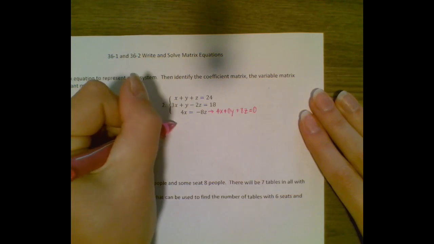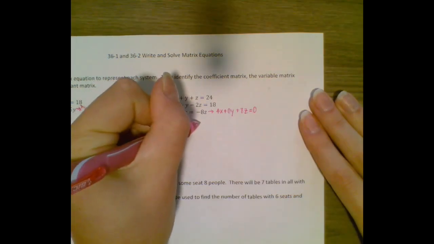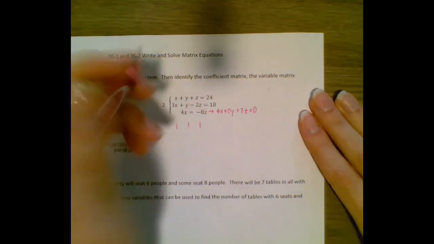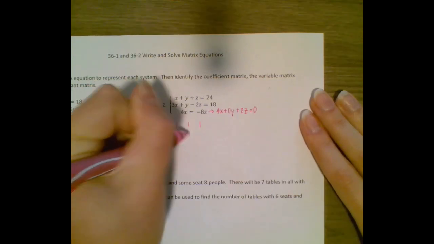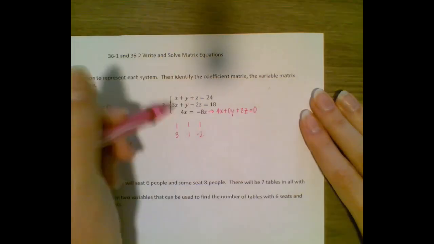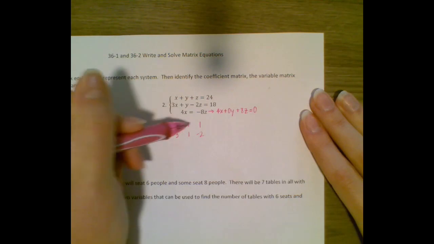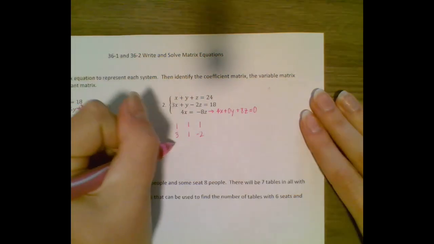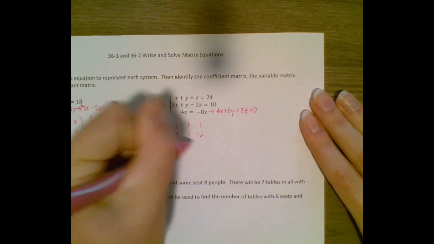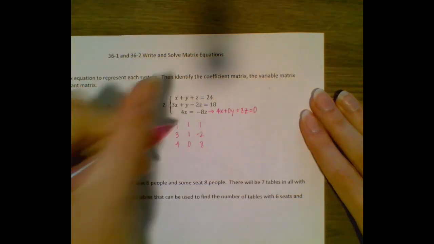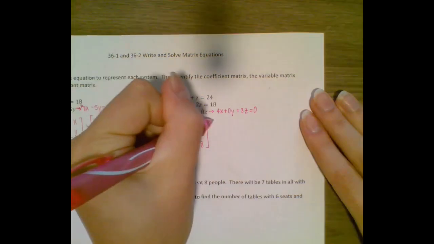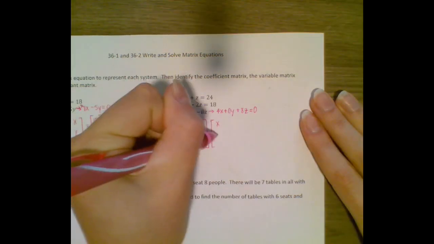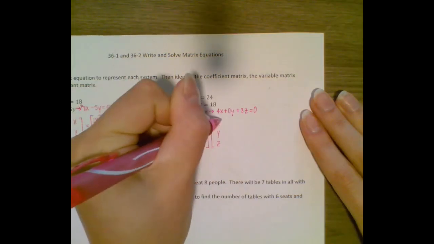So now I have 1, 1, 1. Those are the coefficients. I have 3, 1, negative 2. Make sure that the x's are lined up together, the y's and the z's are lined up together. Then 4, 0, and 8. And then those are x, y, z.